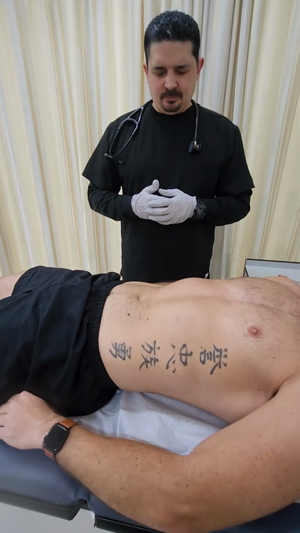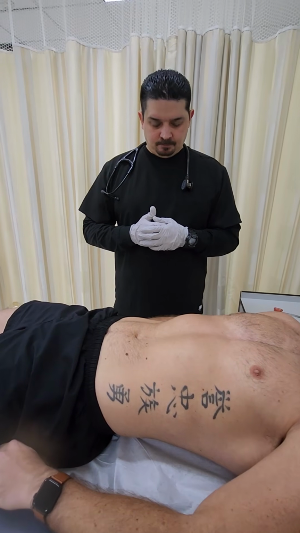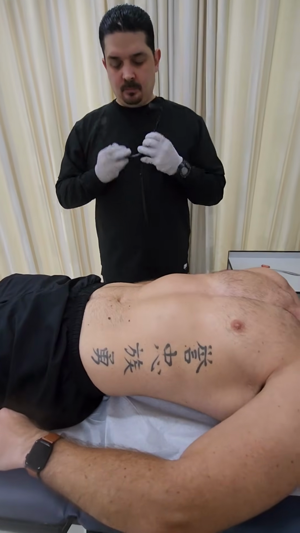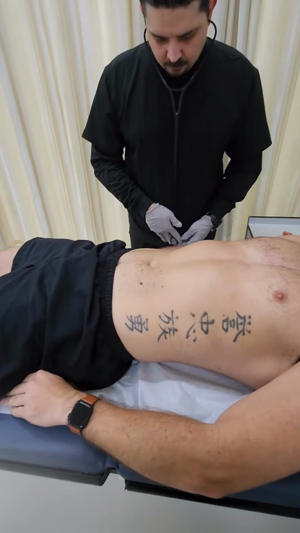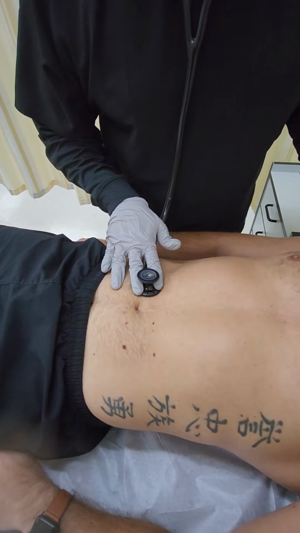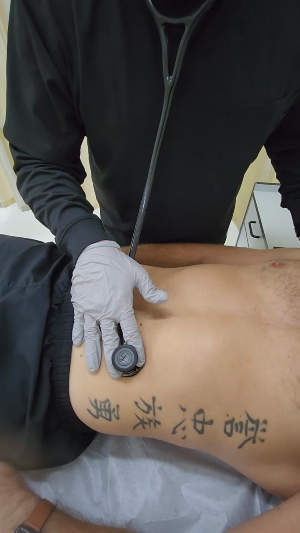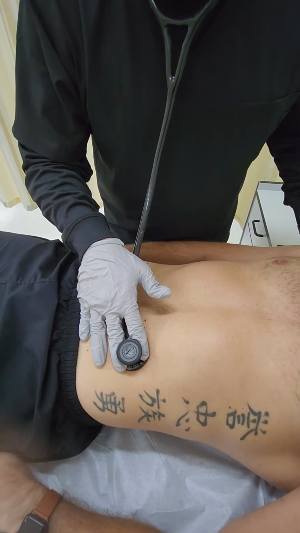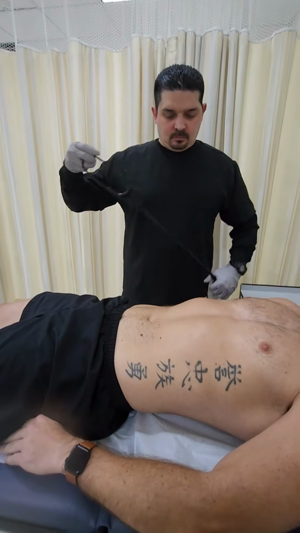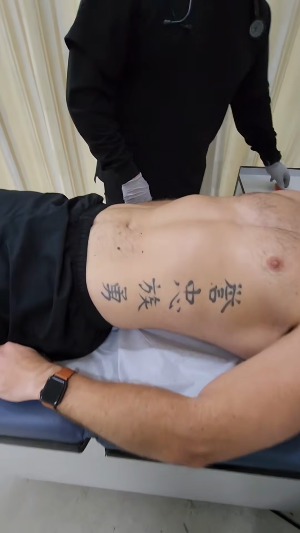Verbalize. No discoloration, lesions, or scars. Contour is flat. Auscultate for bowel sounds. Verbalize. Normoactive bowel sounds. Percuss abdomen.